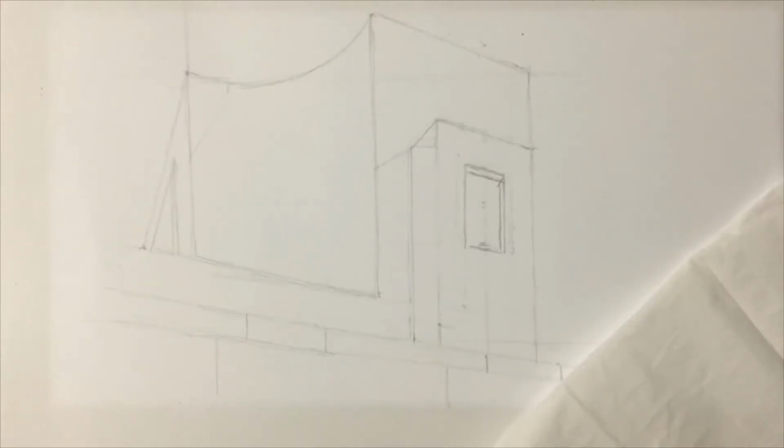And then I will start hatching using the lighter tones and moving gradually to the darker ones.